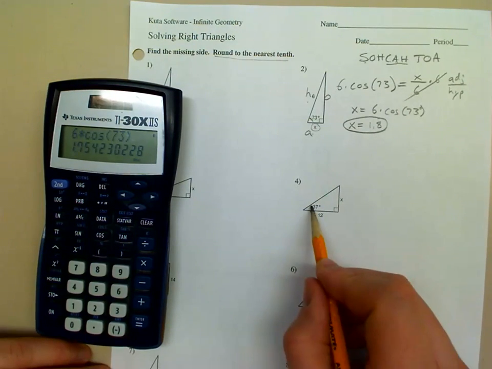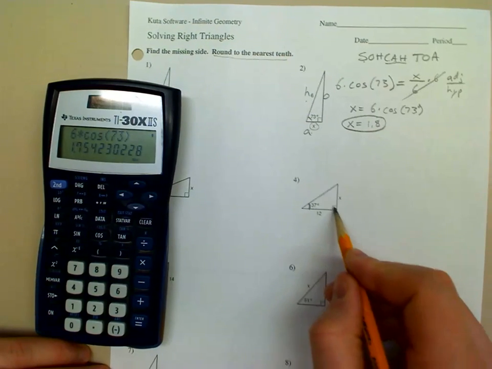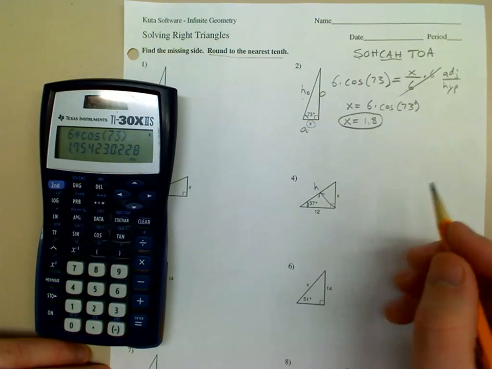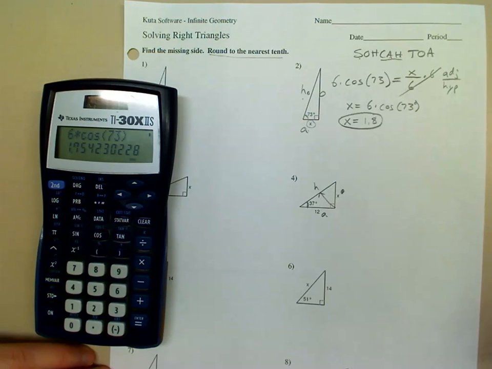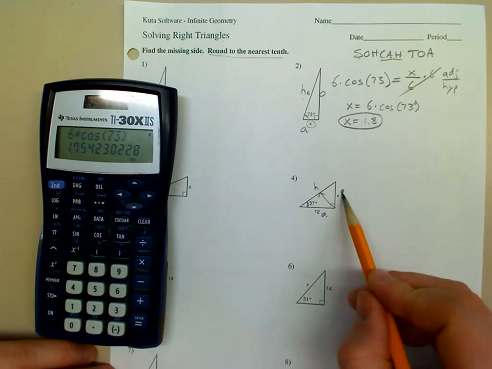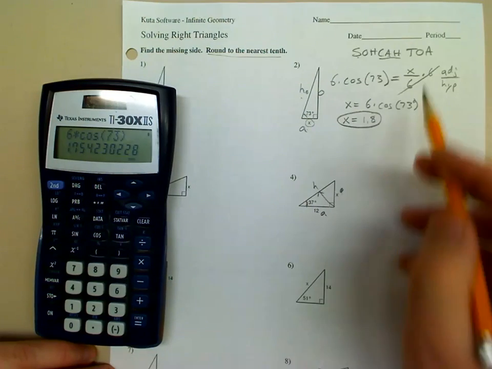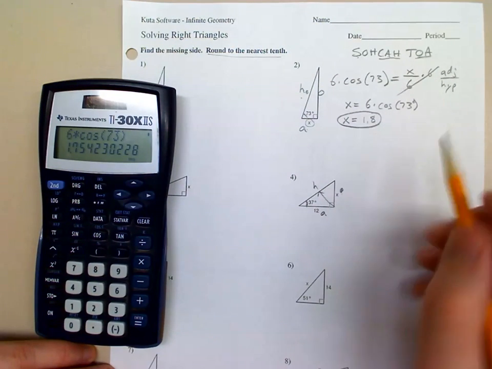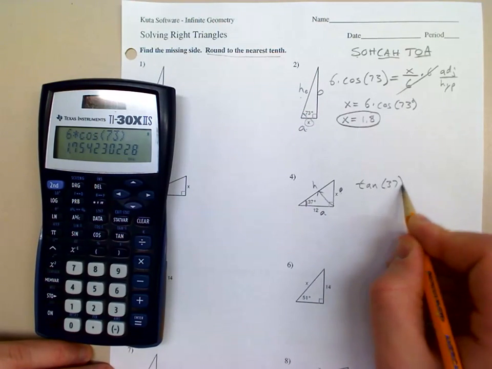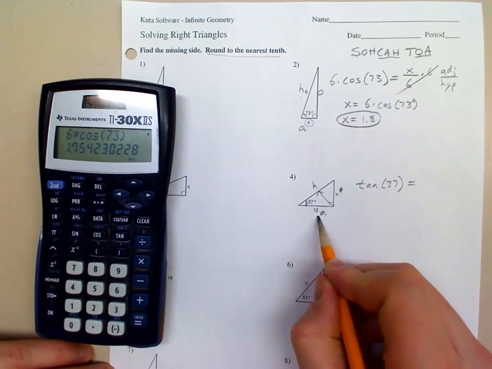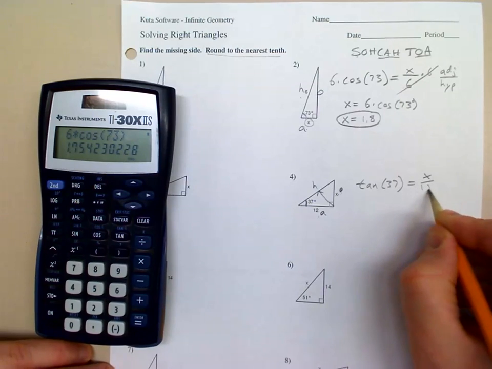Alright, number 4. Here's the angle I'm looking at. Here's the hypotenuse, the opposite side, and the adjacent side. I want to know opposite, I do know adjacent, so I want to do tangent. Tangent 37 equals opposite over adjacent, x over 12.